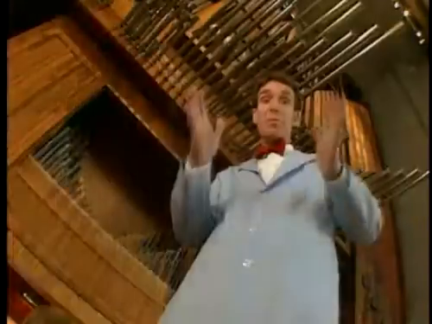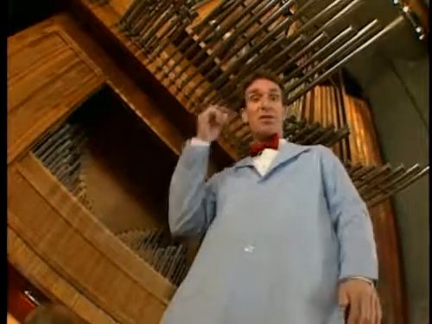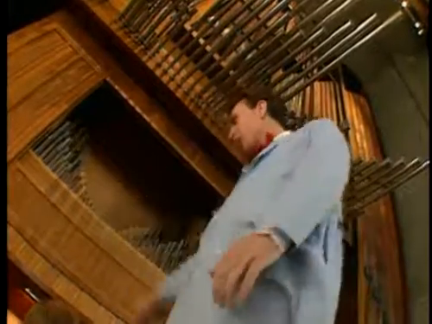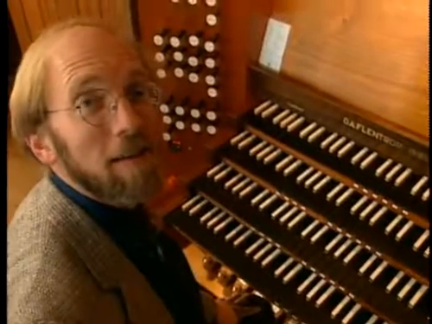Different length tubes make different length sound waves, and it makes different pitches of sound. Say, Mel, can you play something funky?